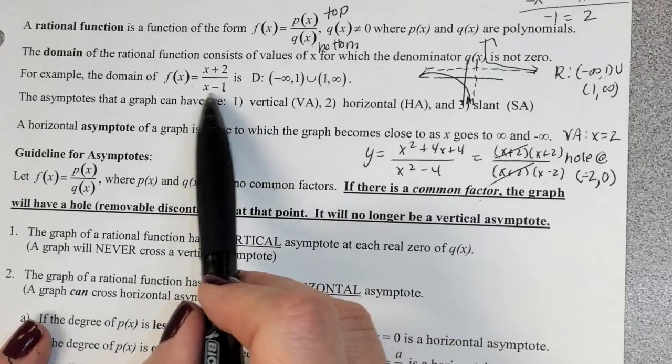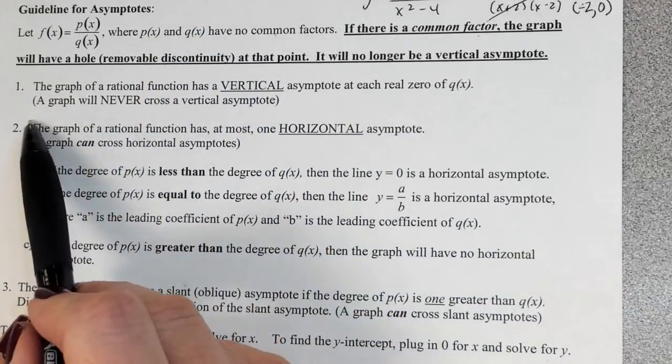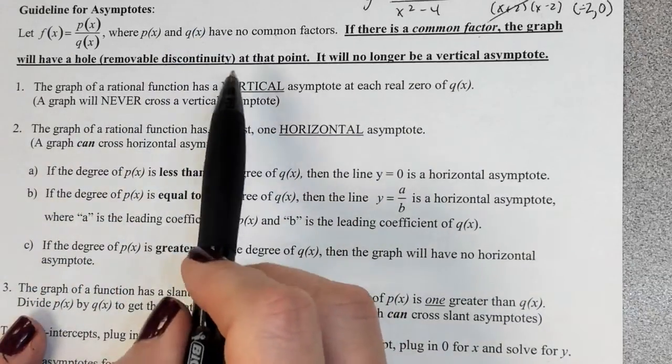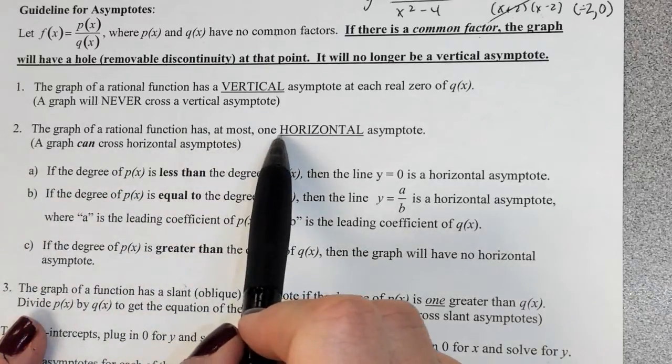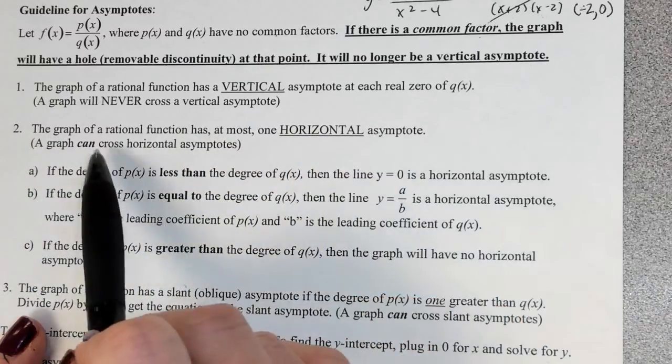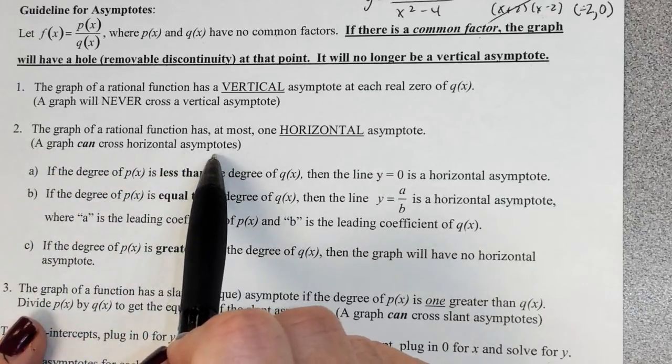We used to think of this as a shift to the right one, but now we're going to think of it as what makes that 0. A graph will never cross its vertical asymptote. The graph of a rational function has at most one horizontal asymptote. A graph can cross the horizontal asymptote. That can happen.